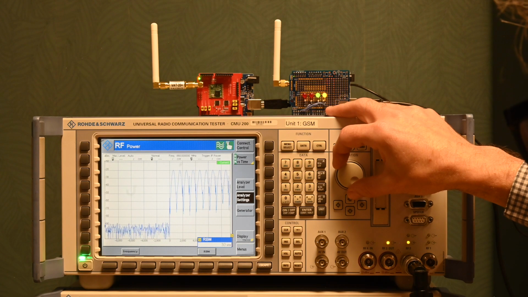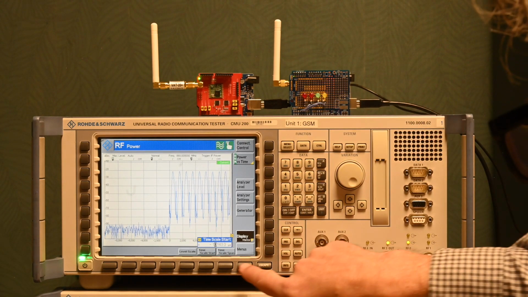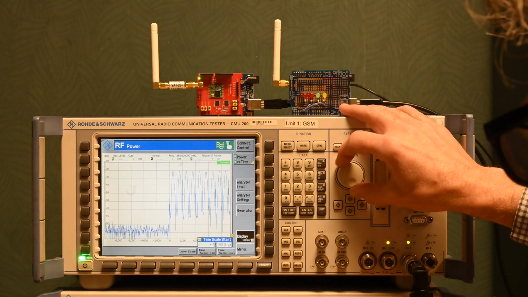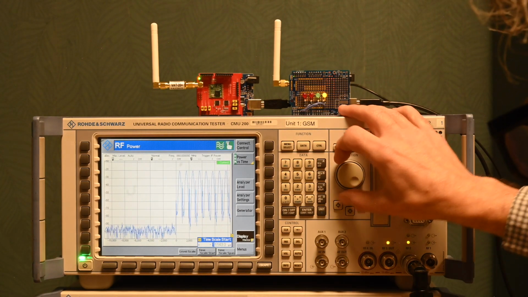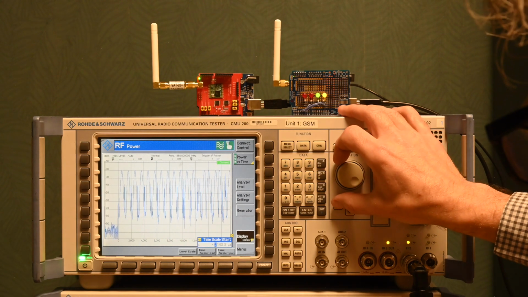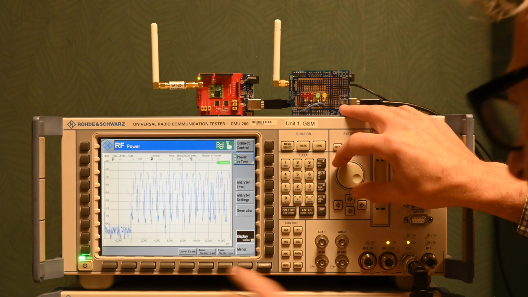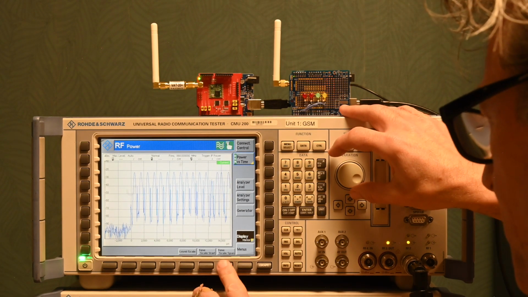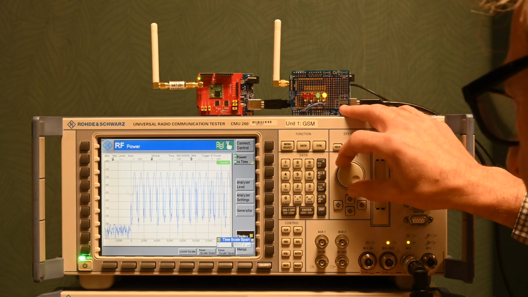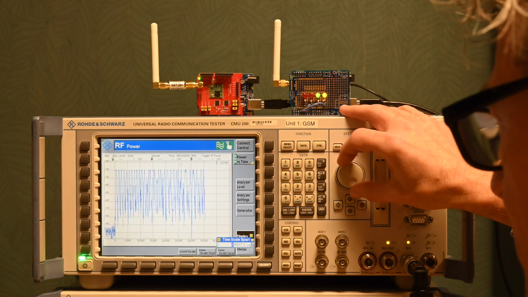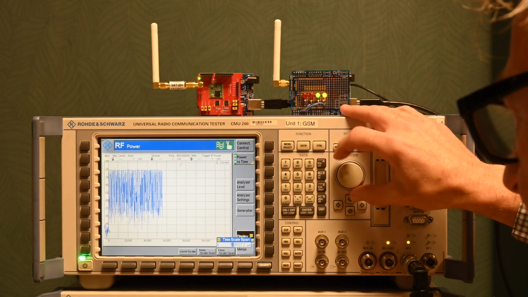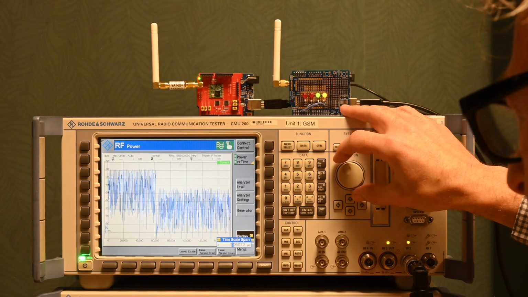So yes, I can get a little bit more understanding of my signal, but at the... wait, I'm in the wrong menu here. I wanted to turn back the time scale. But at the expense of a strongly distorted figure.